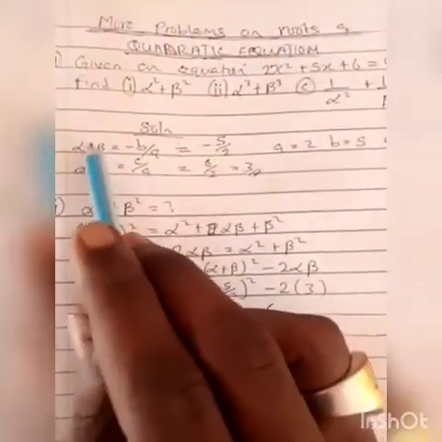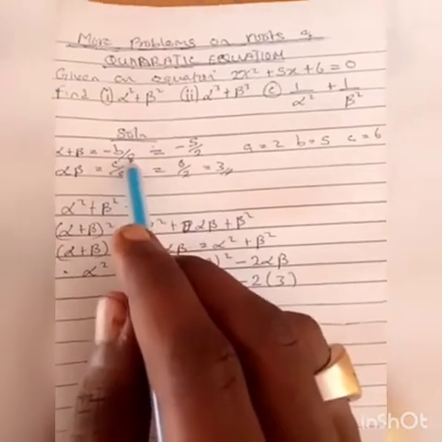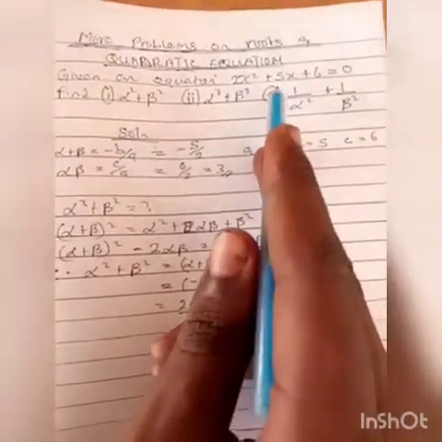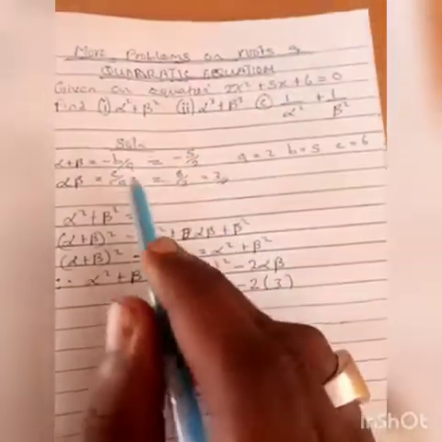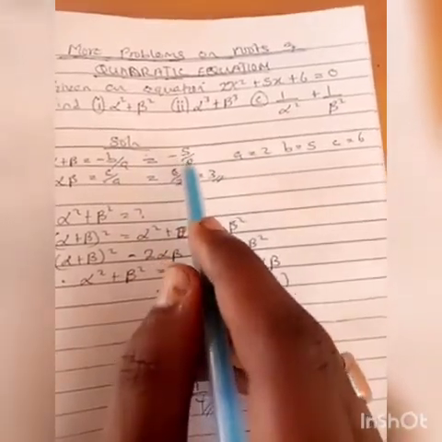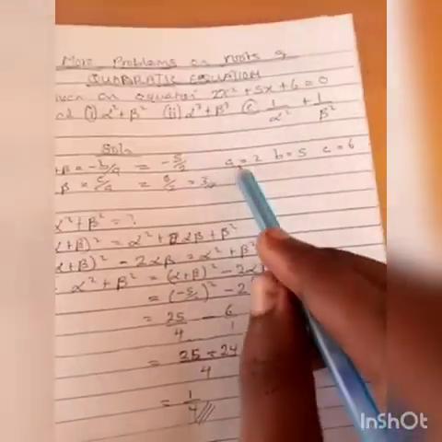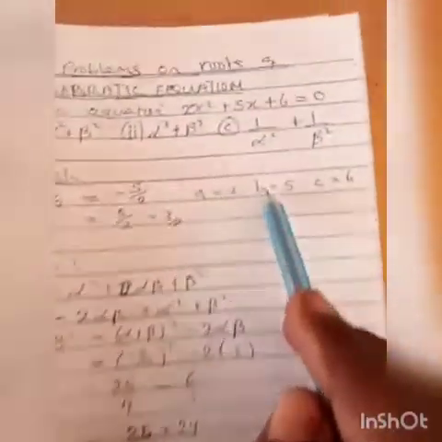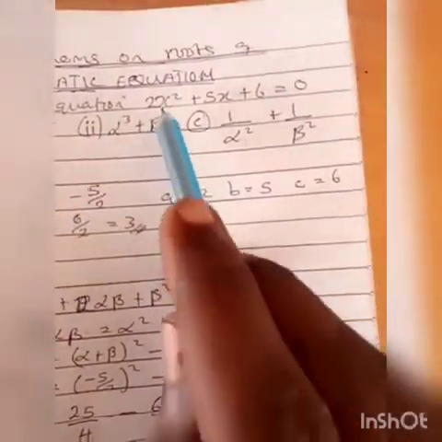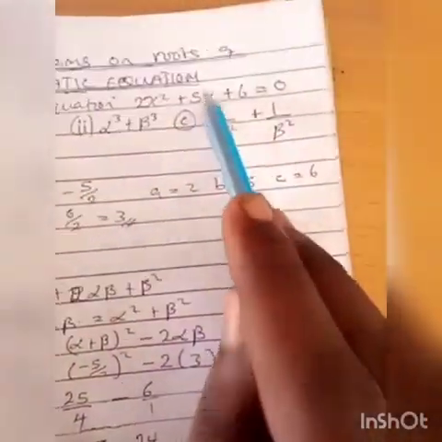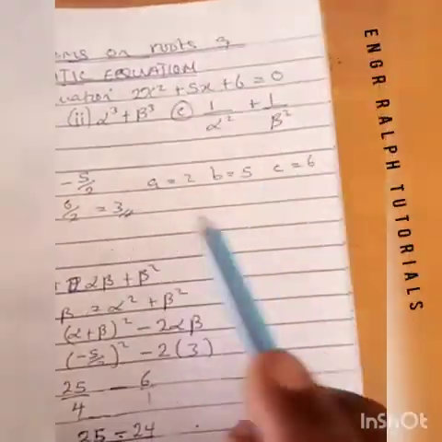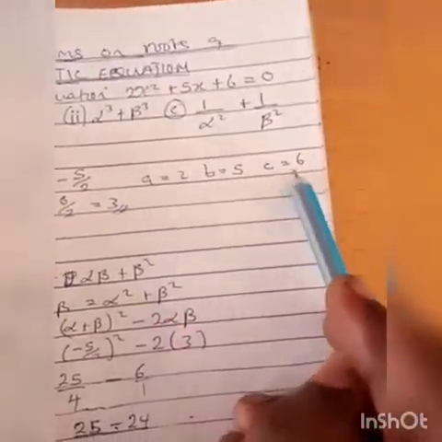So the first thing we'll do is, what is our alpha plus beta? Minus b over a. What is our b? 5. What is our a? 2. So it will be minus 5 over 2. Look at it, a is 2, b is 5, c is 6.